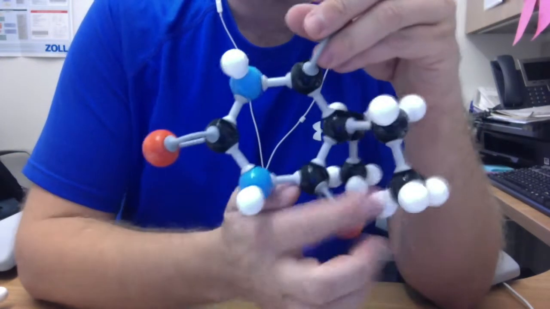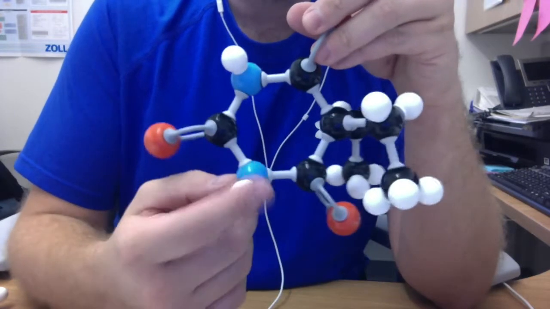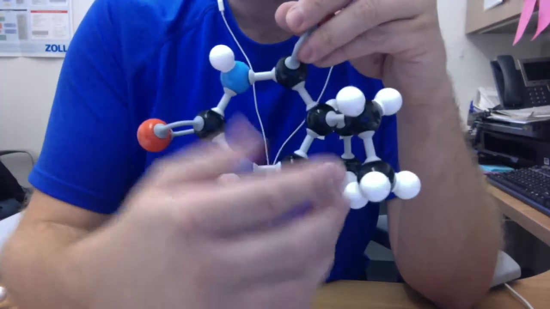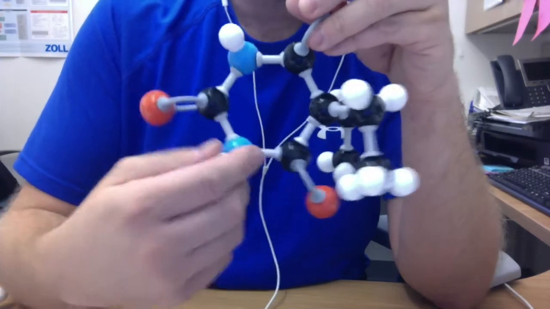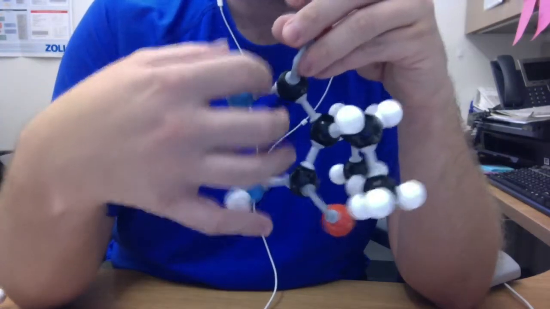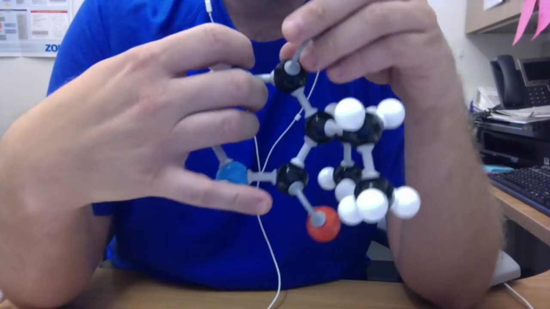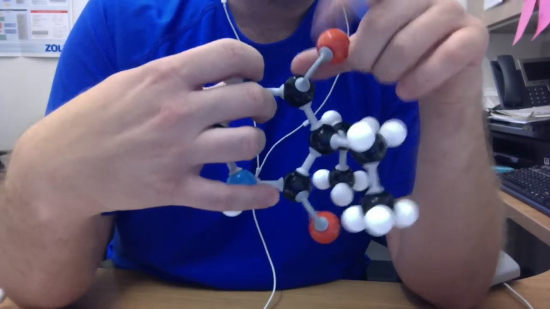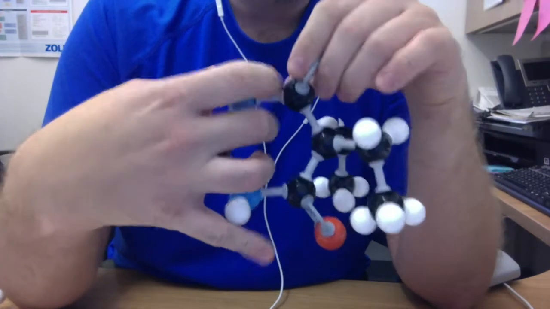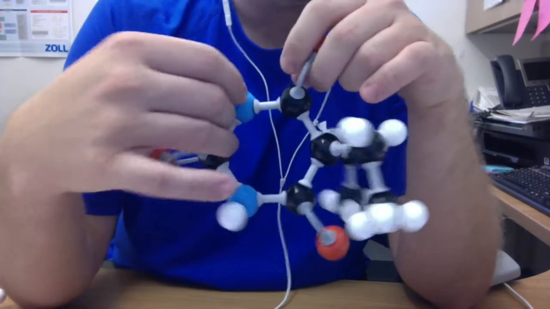But I've got these nitrogens here, and if I had to guess, these nitrogens make this molecule more polar because they are electronegative, and maybe to a slight extent the oxygen. But this is not highly lipid soluble.